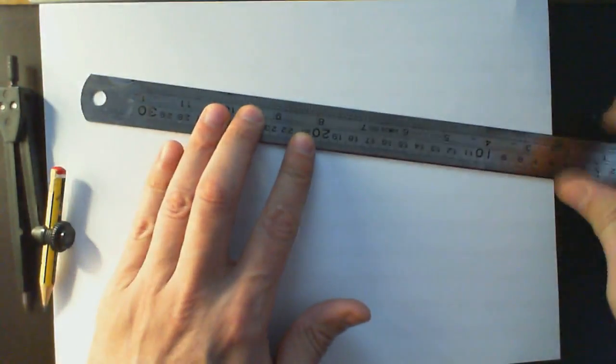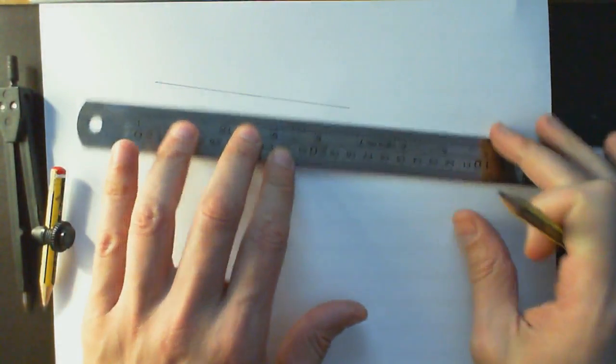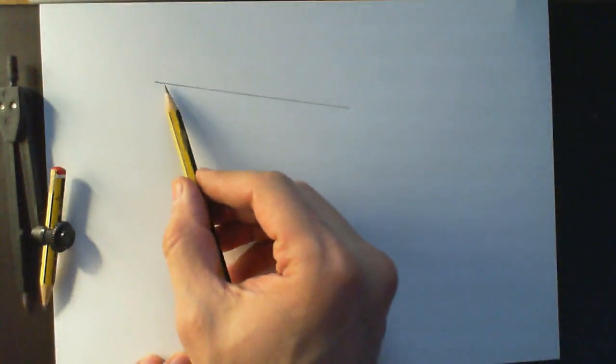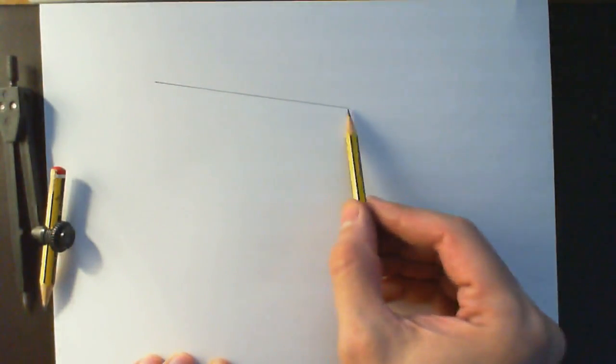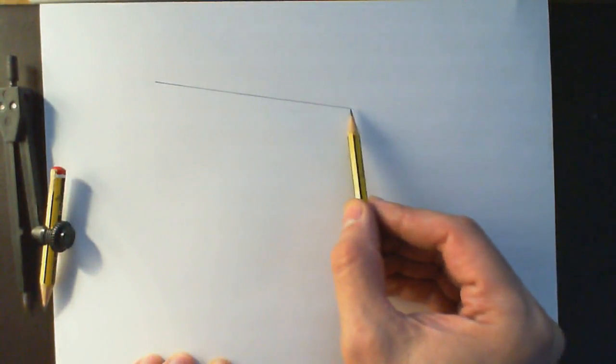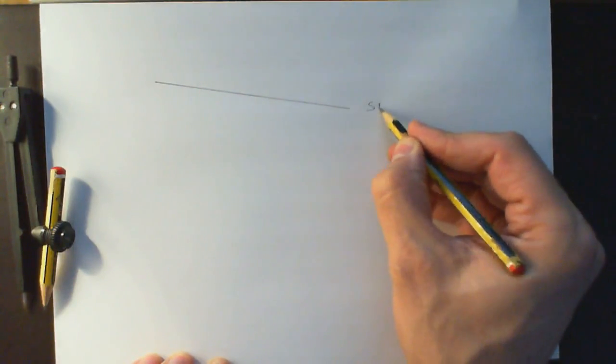To start off with, something very, very simple is a line. Now, if we have a line, let's draw one here. There it is. We call this line a straight line when every single part of it lies in the same direction. So it's a straight line where every part of a line is in the same direction. And that's a line which is called straight.